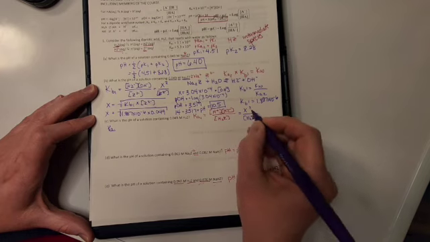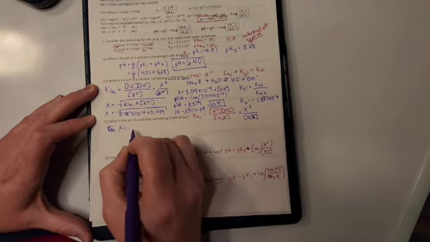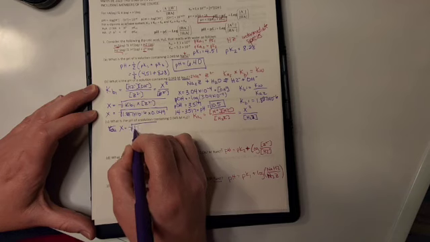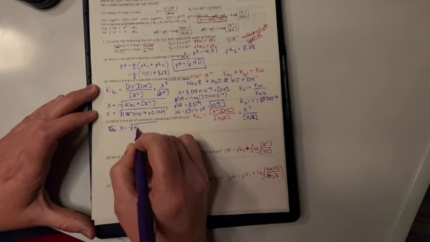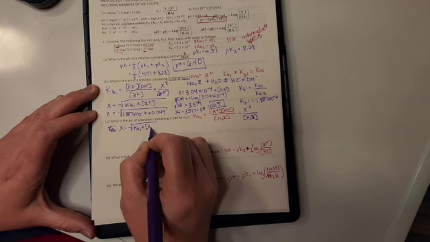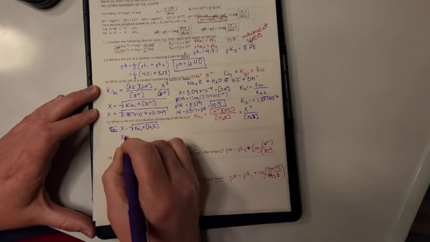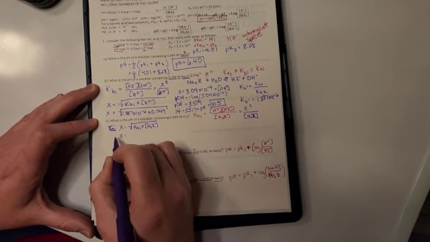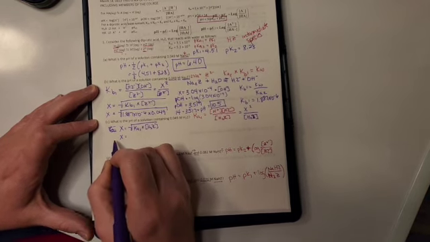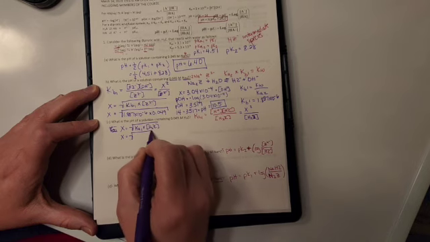And then we're going to solve this for x. So x is going to equal square root of Ka1 times the concentration of H2Z, and x is also equal to the hydrogen ion concentration. So let's remember that one when the time comes.